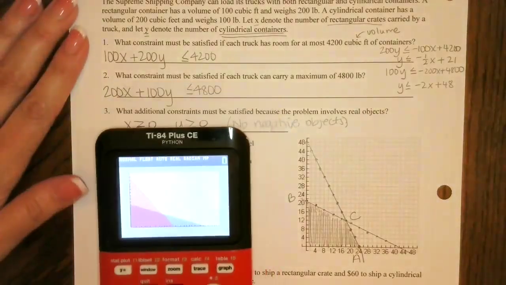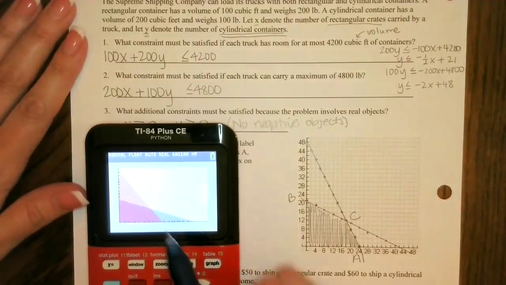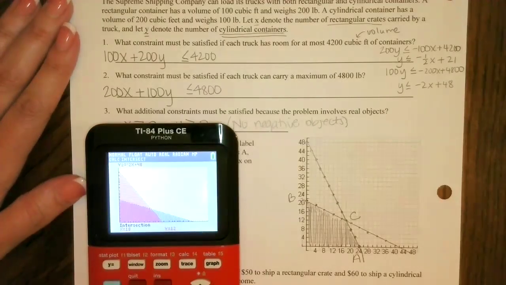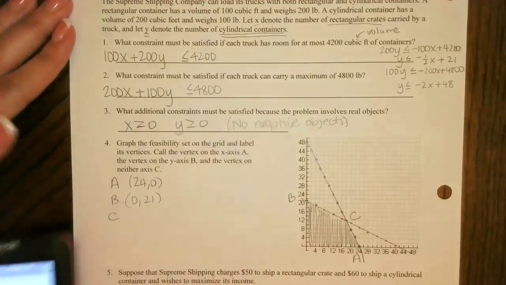If you're on the calculator portion and you graphed it like this, well, we learned how to find that intersection by hitting second trace and then intersect. Enter, enter, enter. It says first curve, second curve, and then intersection or guess. And so there it is, 18, 12.